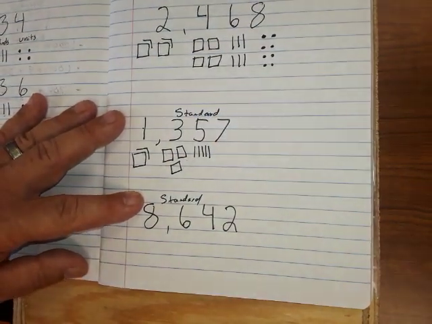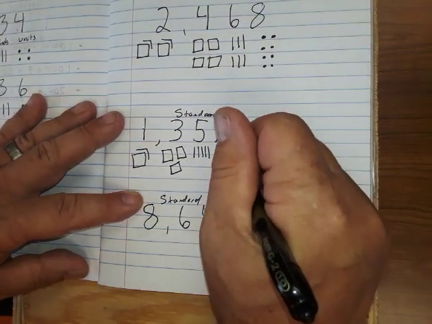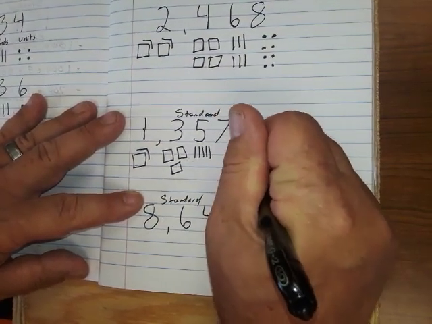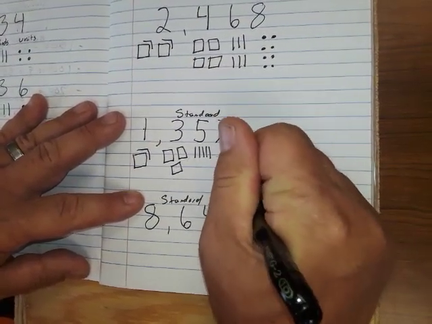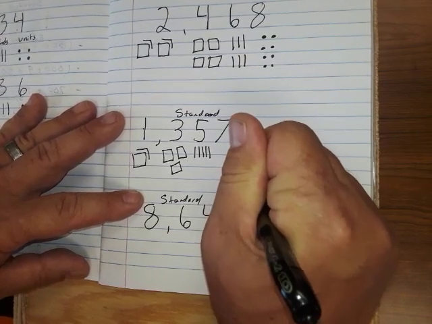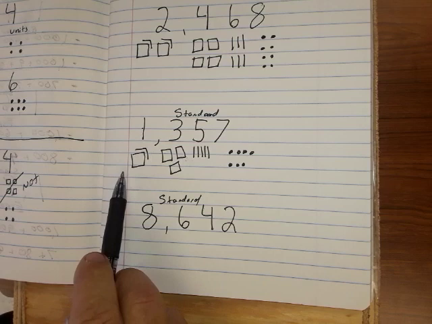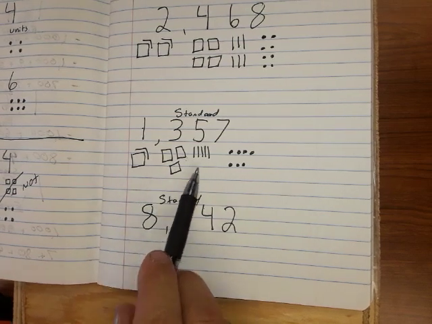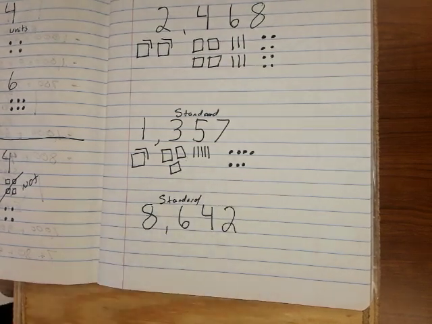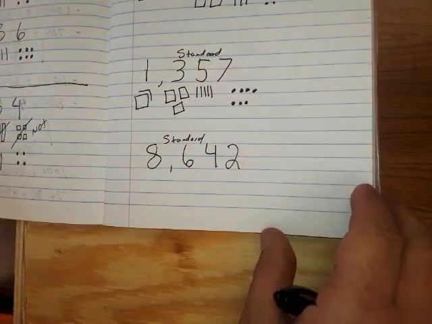Okay, so 1 row of 5 rods, and a row of 4 and a row of 3 to represent 7 units. So that's 1,357.